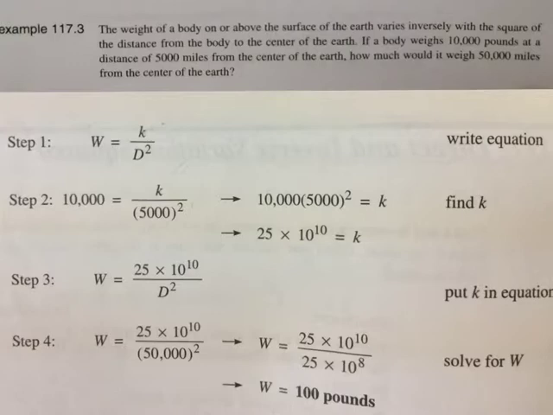And if you're wondering how we got this 100, 25 divided by 25 is 1. And then 10 minus this 8 is 2. So we really have 1 times 10 squared, which is 100. Okay, that's how we got that. All right, let's do our practice problem, and then we'll be finished.